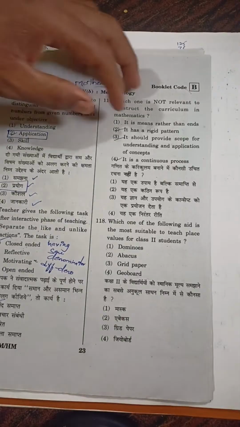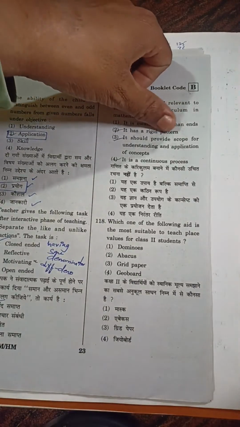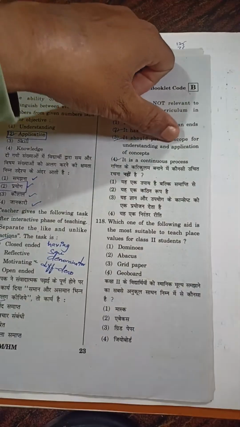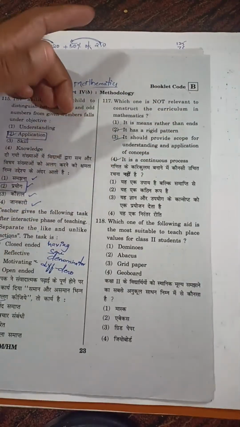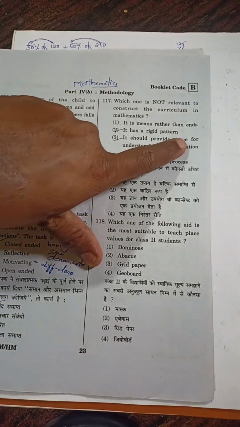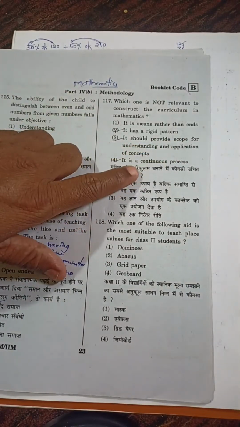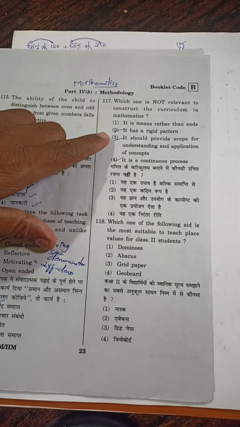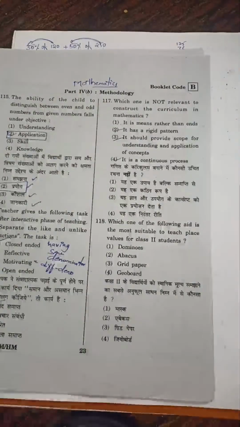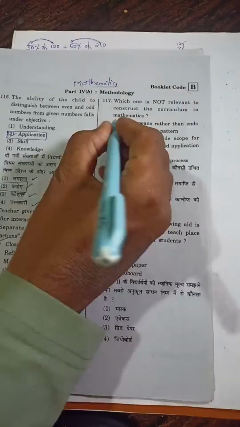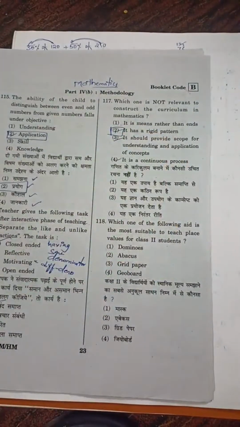It has a rigid pattern; it should provide scope for understanding and application of concepts; it is a continuous process. It should be mentioned as compulsory. It means rather than there being a solution, it has an end for the solutions, it has a rigid pattern.